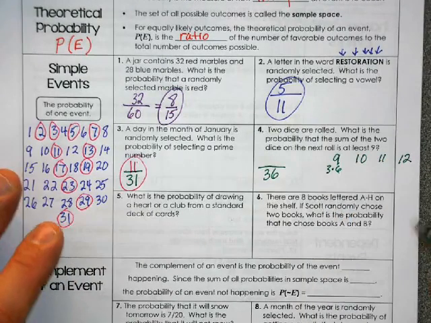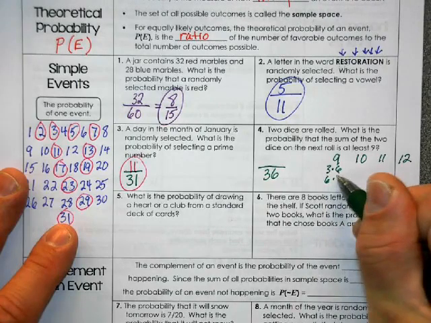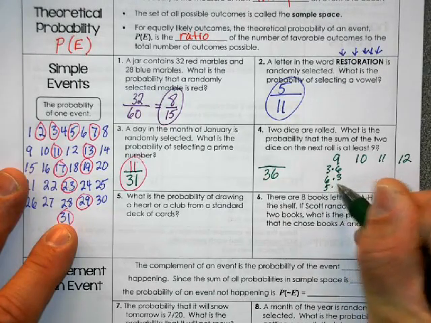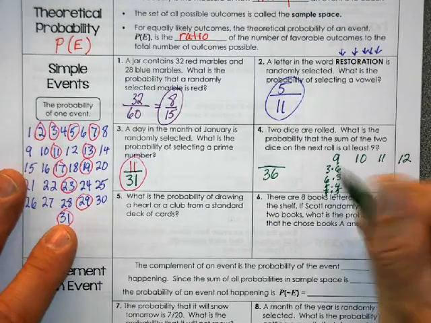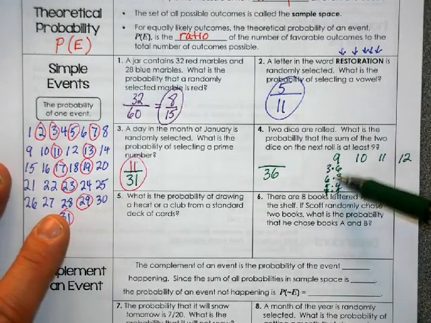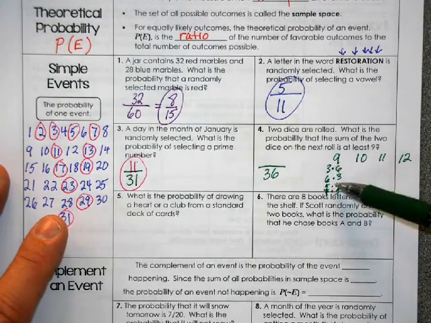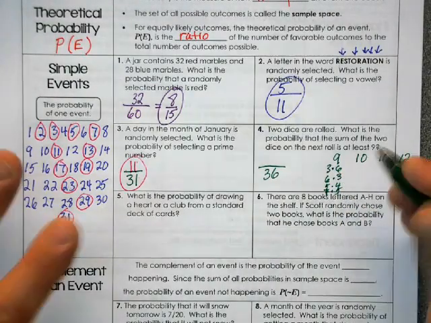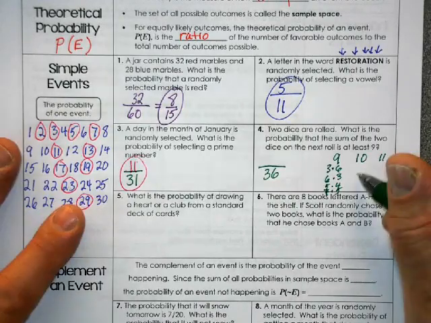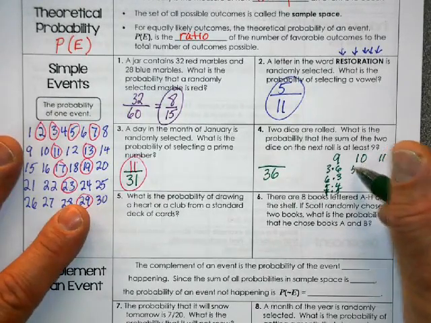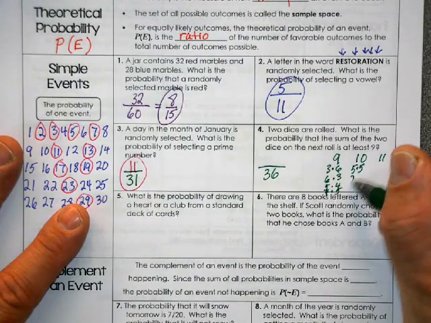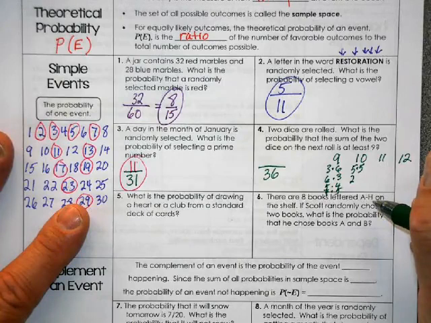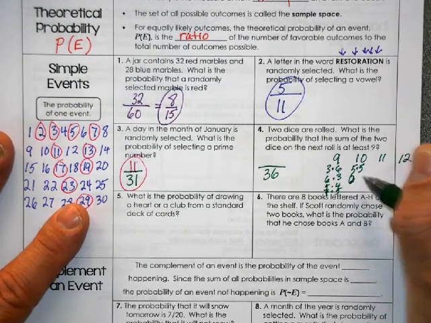How about 6 and 3? And then 5 and 4. And then 4 and 5. Now, I can't remember if I think that you have to count these separately. Not sure. I'm going to think about that while I do this. The number 10, let's see, we can do 5 and 5. And then 6 and 4. Or 4 and 6.